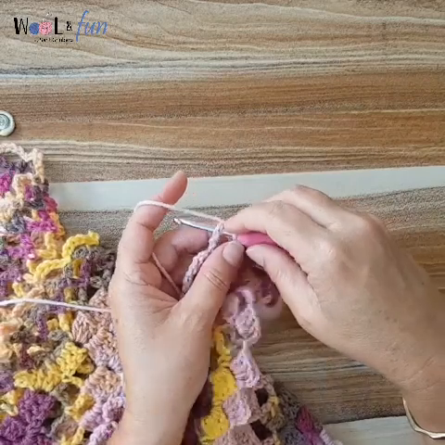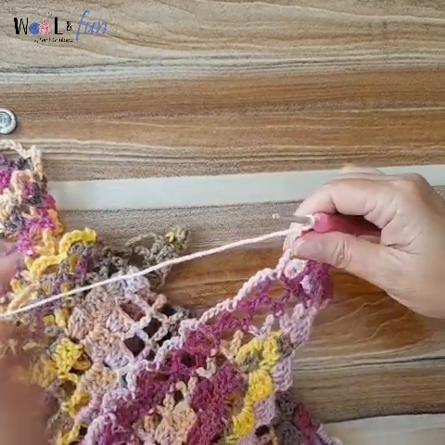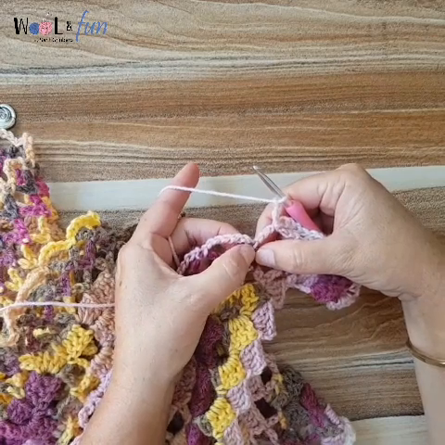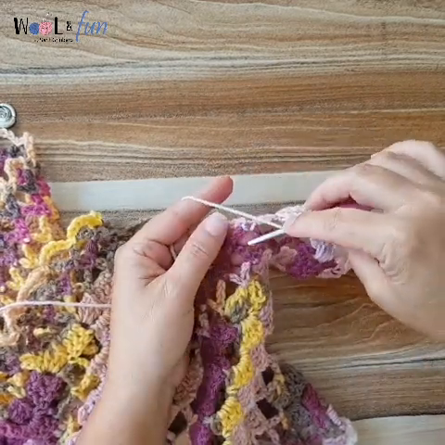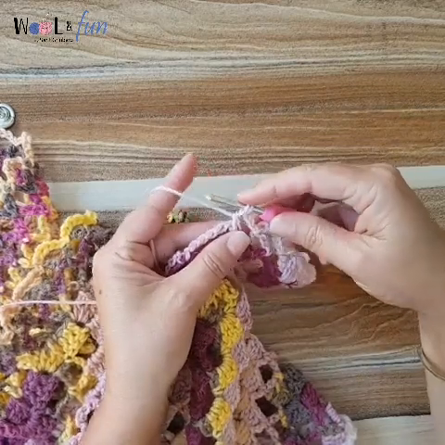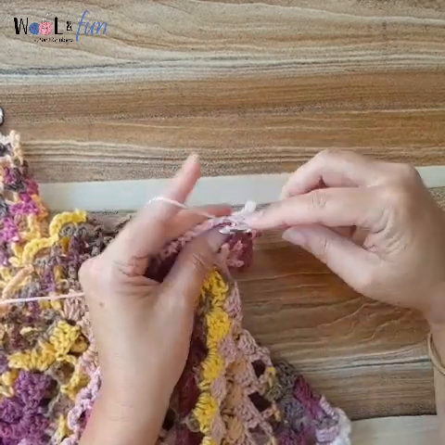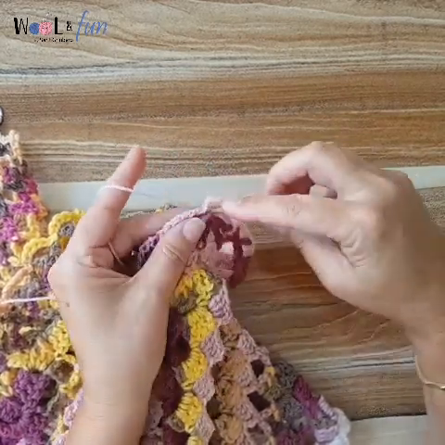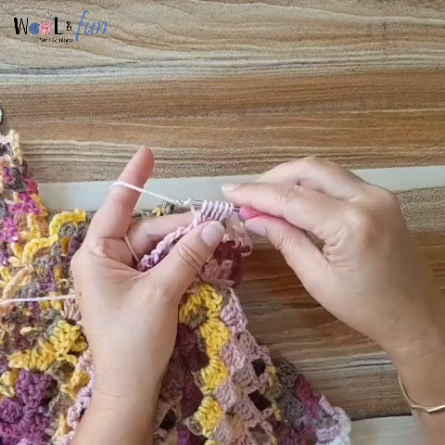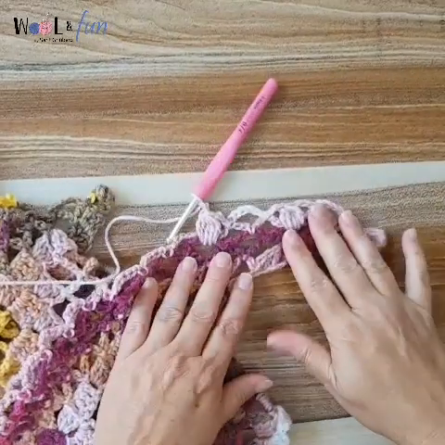So slip stitch into the next chain space, chain 3, 5 DC cluster above the next slip stitch, 1, 2, 3, 4, and 5, yarn over, pull through all 6 loops, and then chain 2.